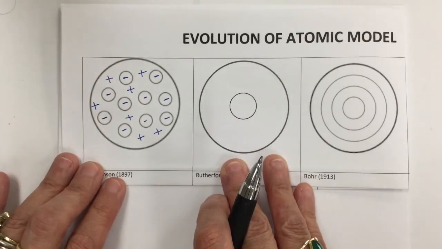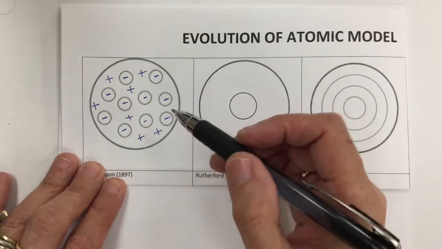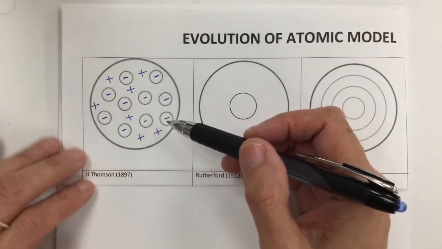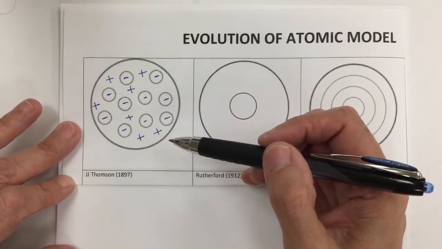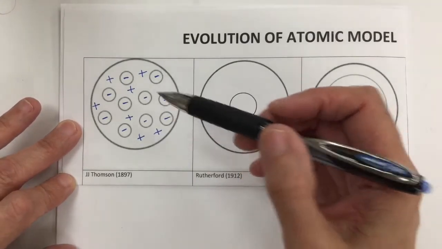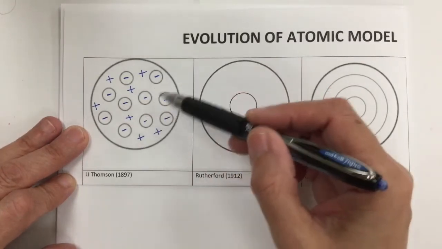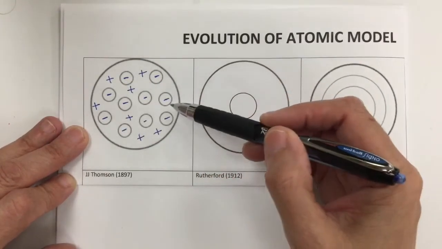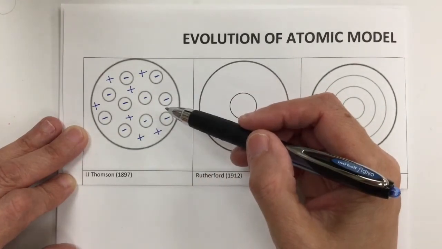This model resembles a dessert in England that was very popular, the plum pudding model. The plums are the electrons. They are embedded in a very big positive dough.